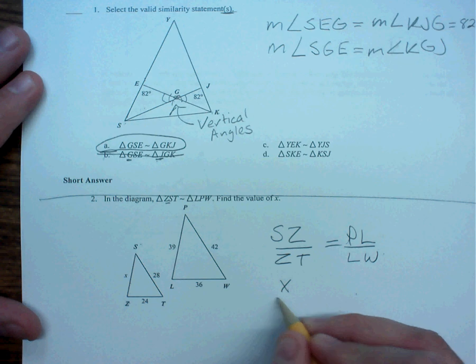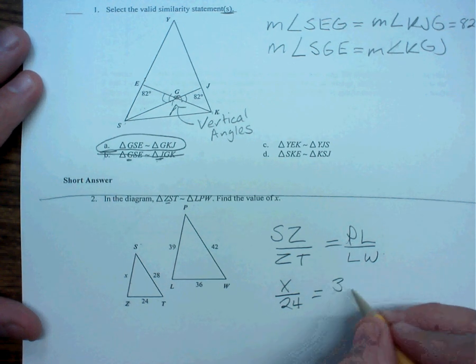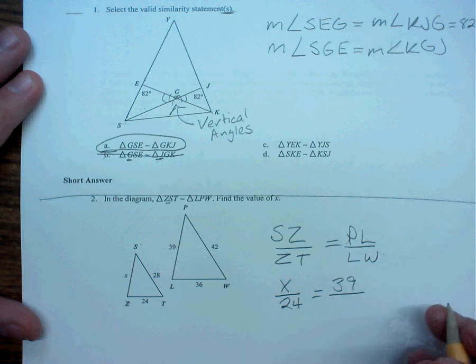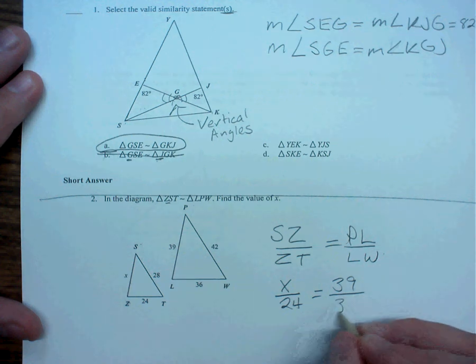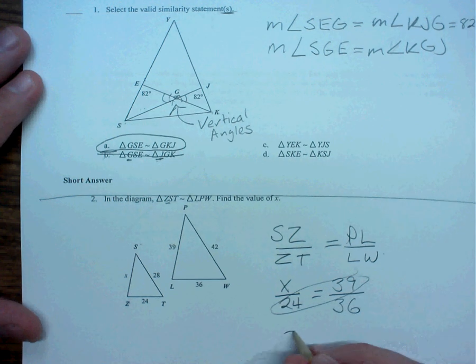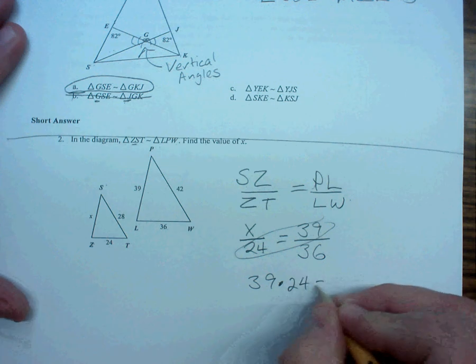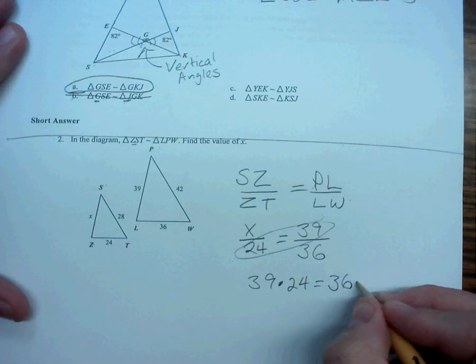All right, so I've got x over 24 is equal to 39 over 36. Cross multiply. 39 times 24 is equal to 36 times x.